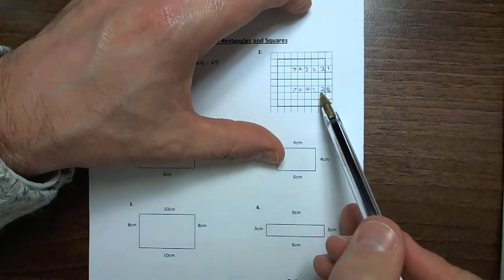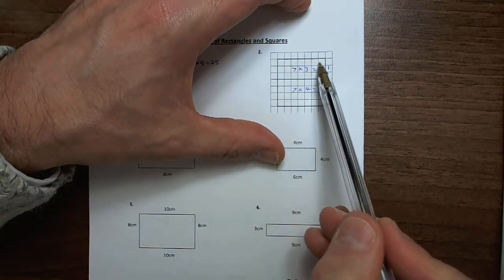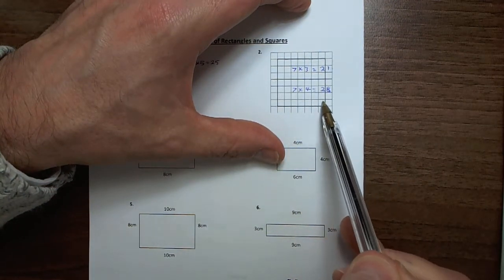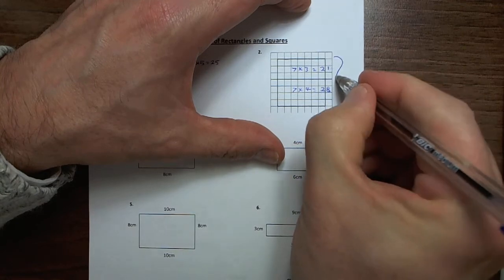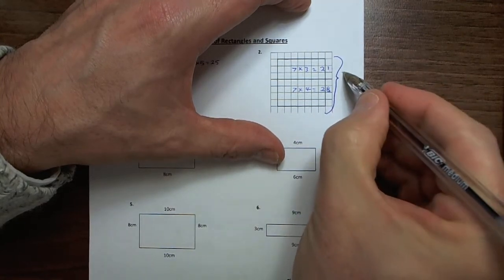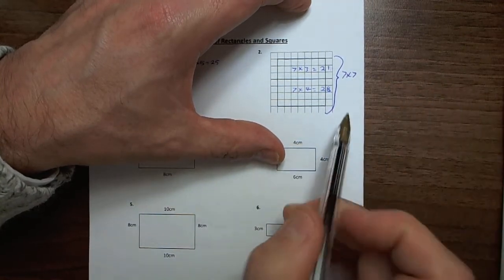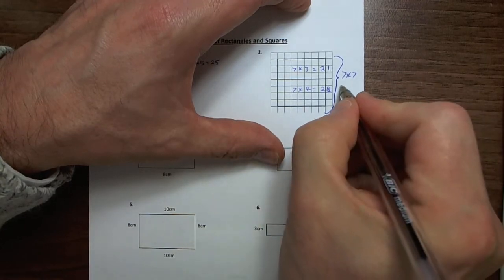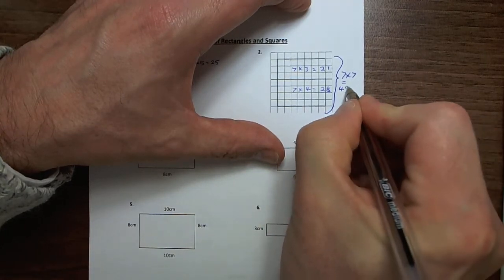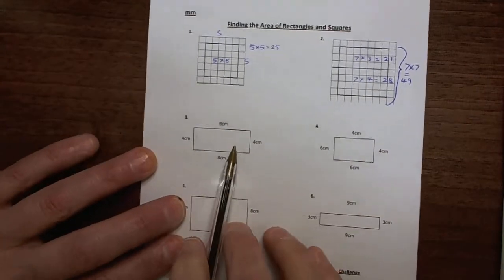Or what you could do is go 7 across and 1, 2, 3, 4, 5, 6, 7 down, which would be for all of it, would be 7 times 7, wouldn't it? 7 times 7, which is 49. 49. Okay, now let's look at this one.